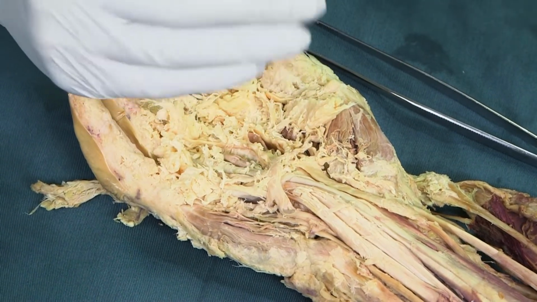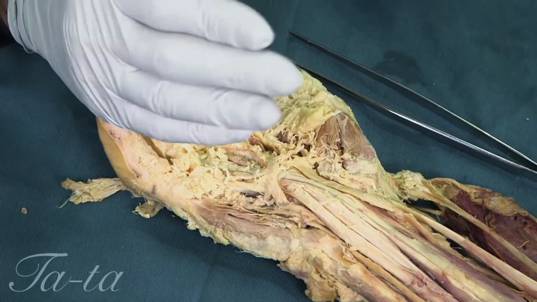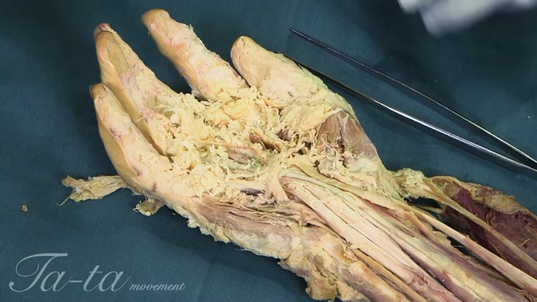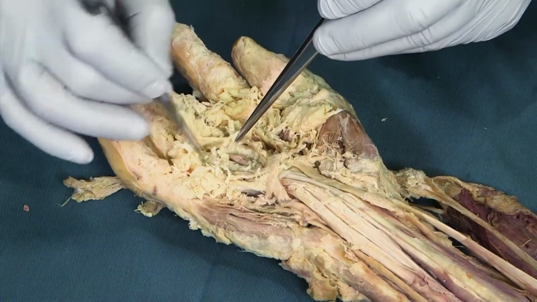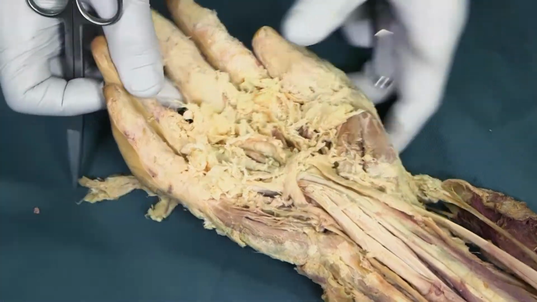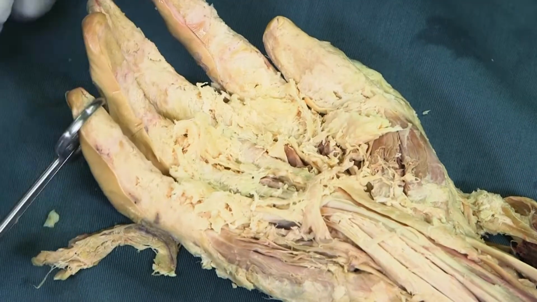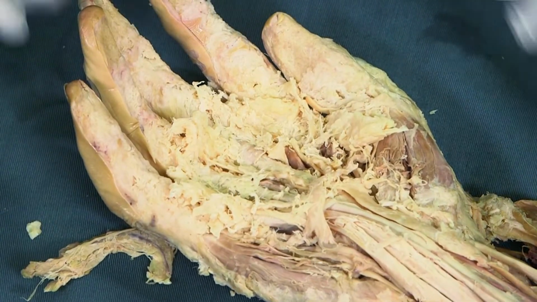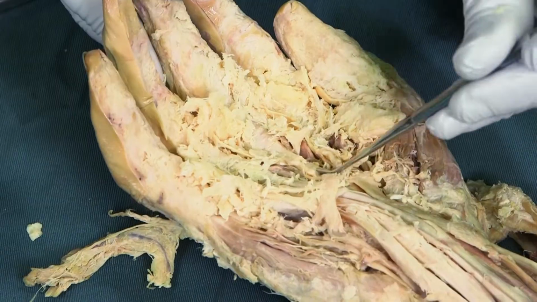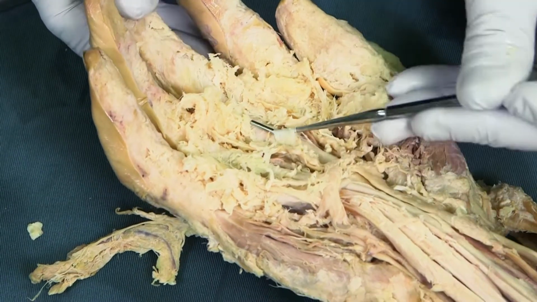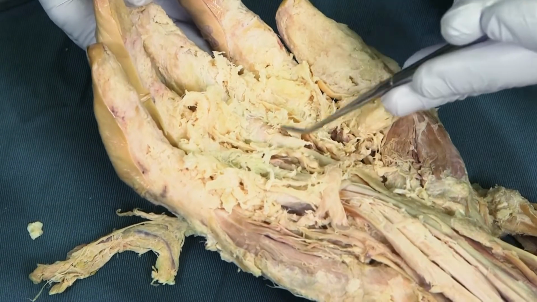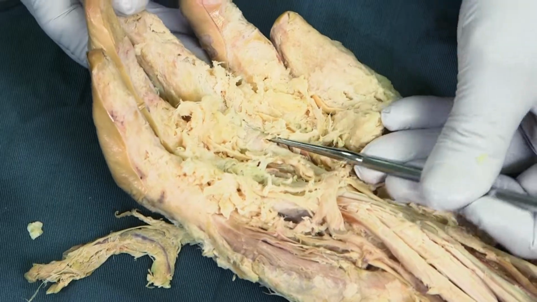Then practically that is known as theta movement. Okay, theta movement. Since we are here, I also would like to show you this structure here, that the tendons of the flexor muscles pass through a tunnel right there. Okay, see that right there?